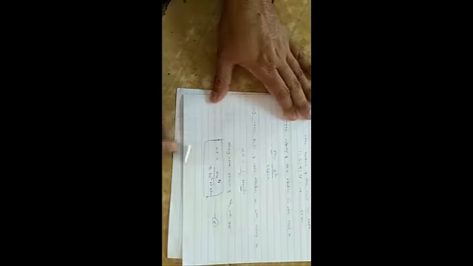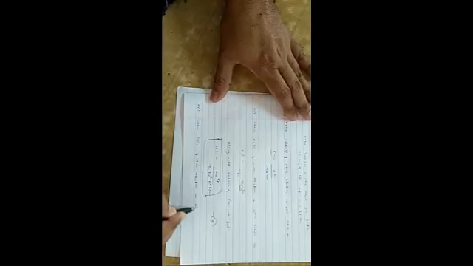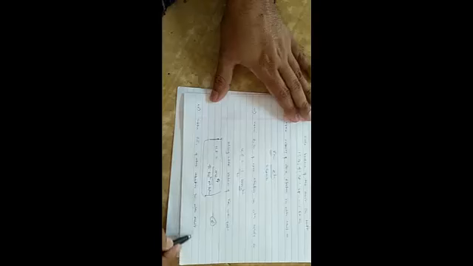Then the fourth one is the potential energy of the electron in the nth orbit, or nth Bohr orbit, which can be obtained as follows.